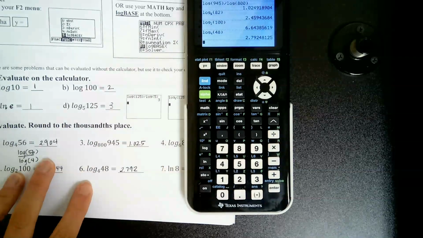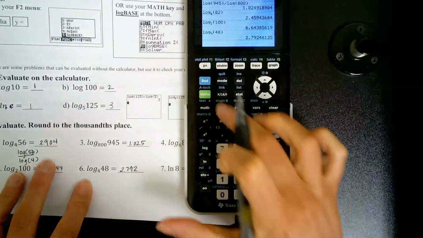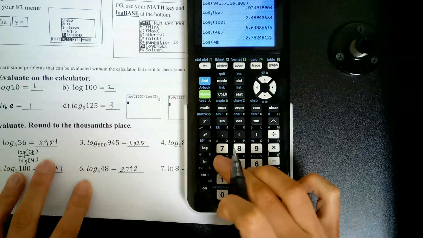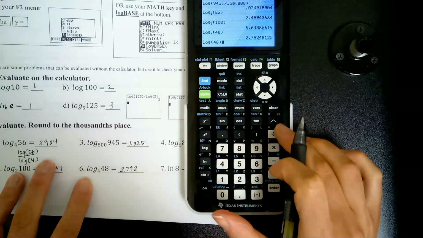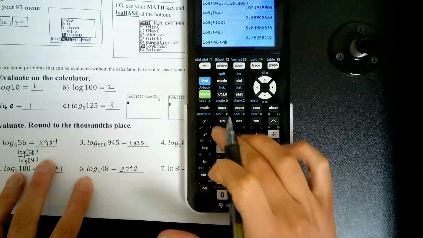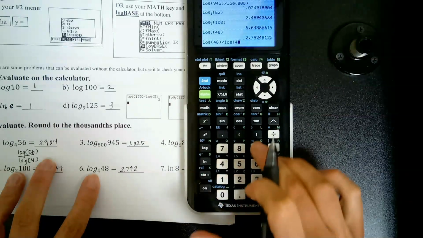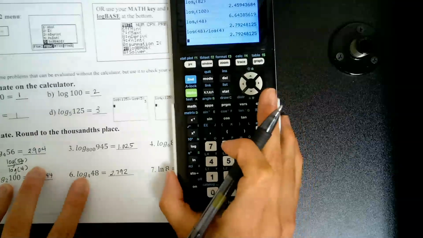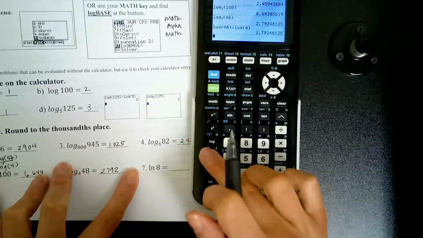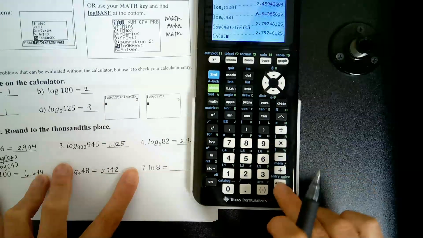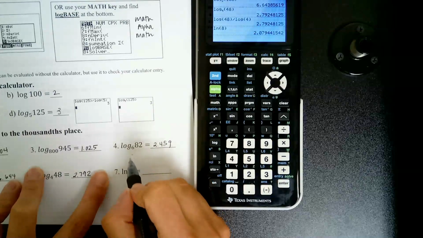Just to practice one more time with that change of base, I could do common log of 48 divided by common log of 4. And then we have natural log of 8. That's easy. There's a button for that. You get 2.079.